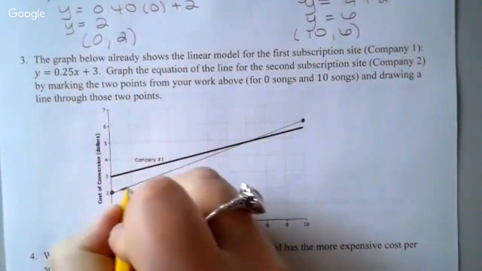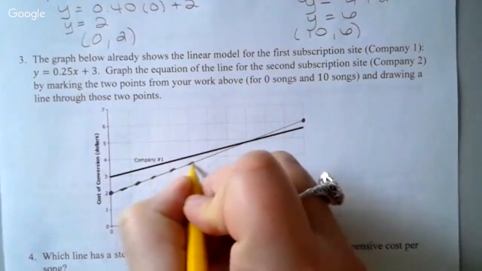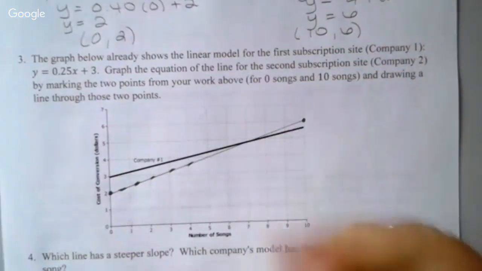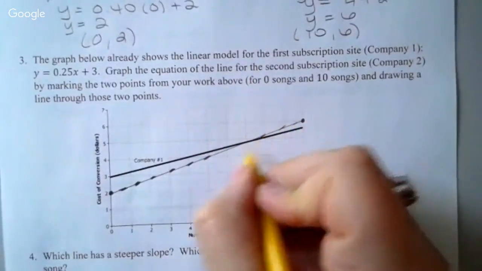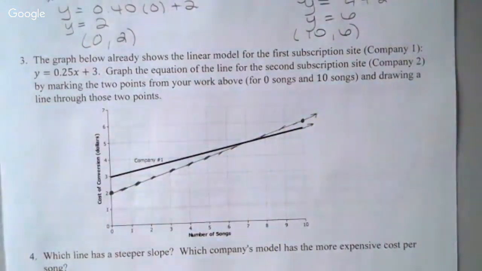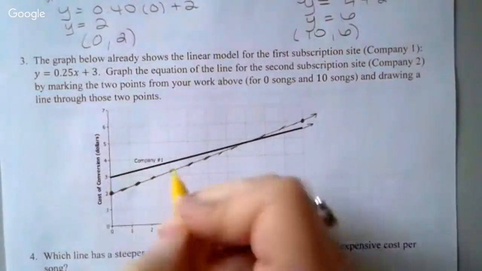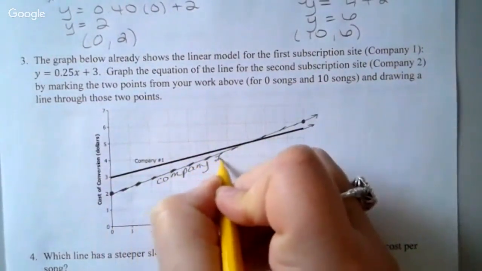And I'm actually going to put little dots or hash marks over it so you can see the difference between the 2 in case you're having trouble seeing on the picture. If you feel like you can tell the difference, okay, then don't worry about it. I'm just trying to make it a little dotted looking. And technically, these should both be extended like that. So remember, company 1 was already here. This is now company 2. Okay, so we've graphed it.